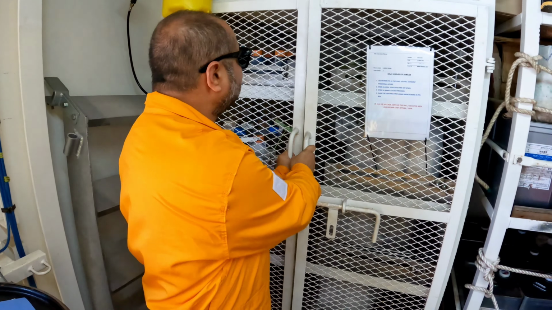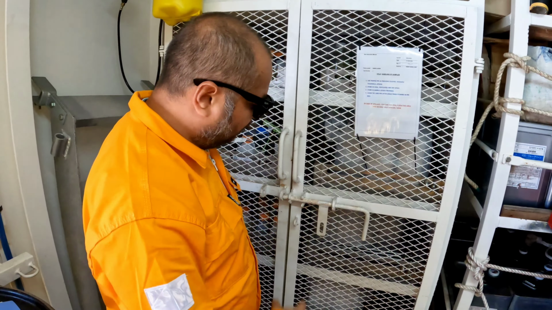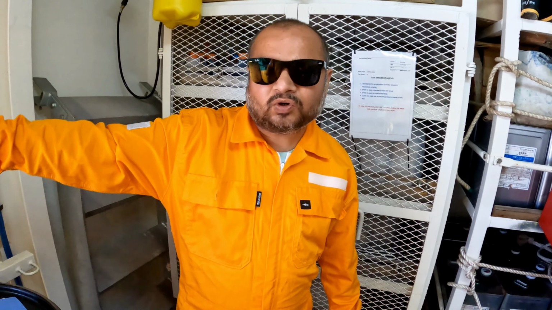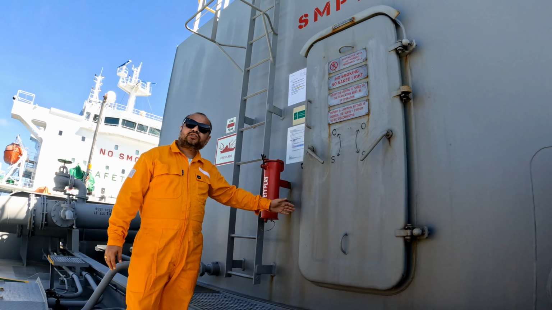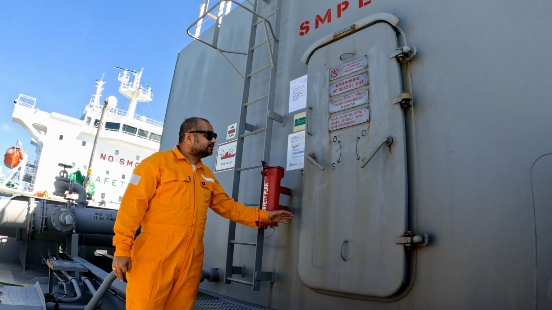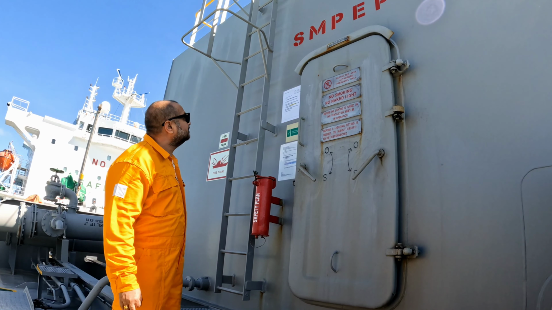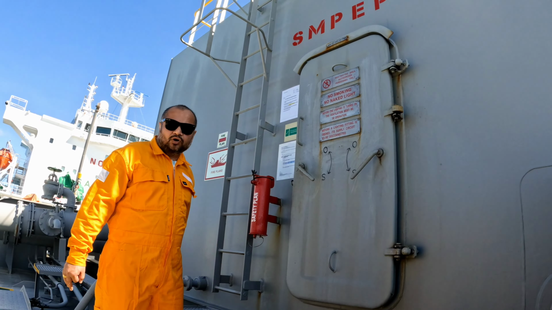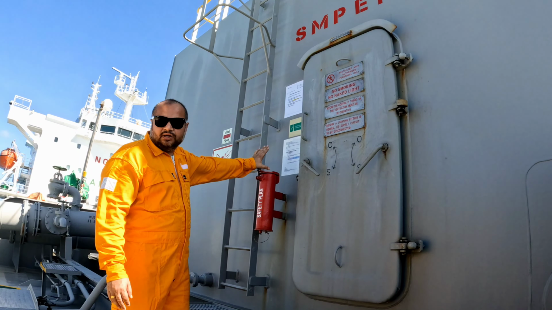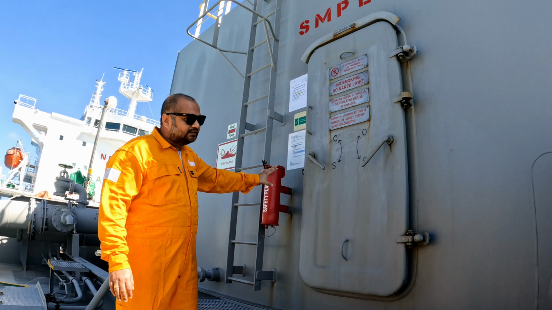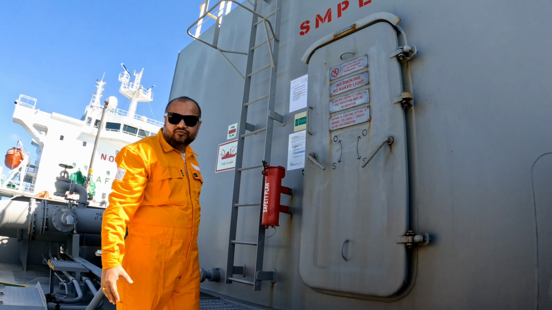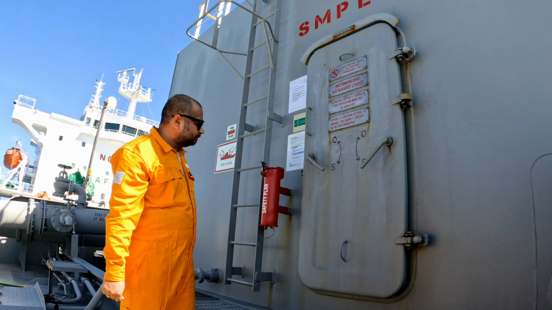So I hope we have seen this sample locker. Now we can have a look from outside also, how this sample locker looks. Now we have come outside our sample locker, and this is our midship store, the starboard side midship store, which we call the sample locker. This is the locker inside which we keep our samples, and this space is protected under the fixed firefighting system of our ship.